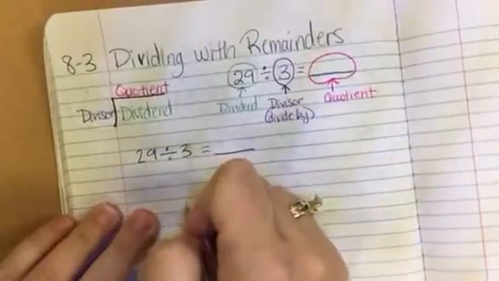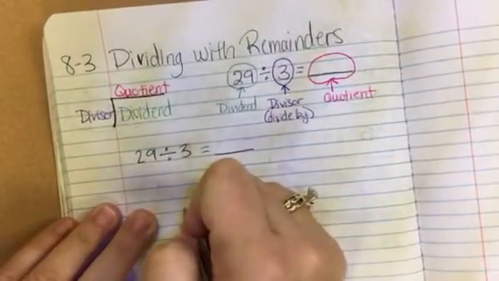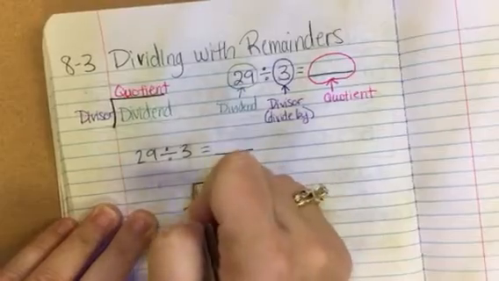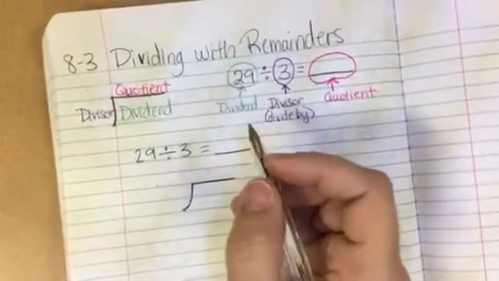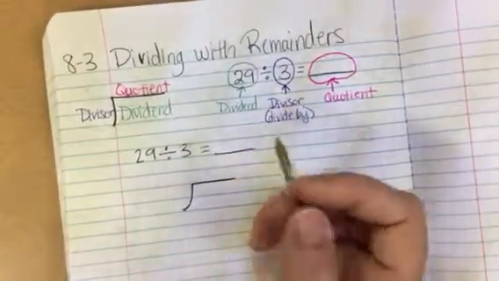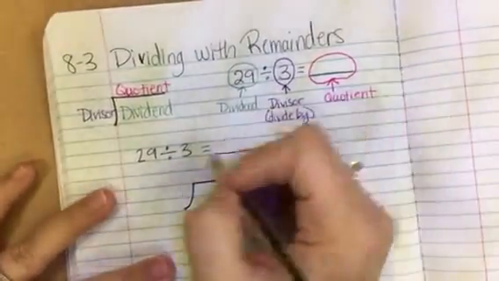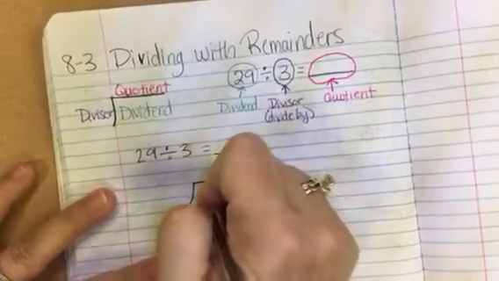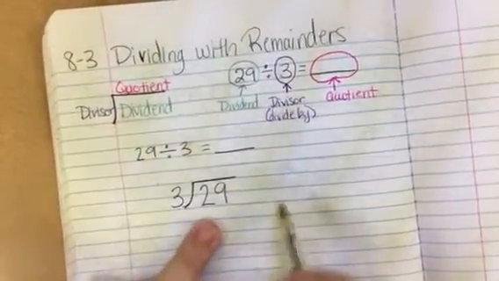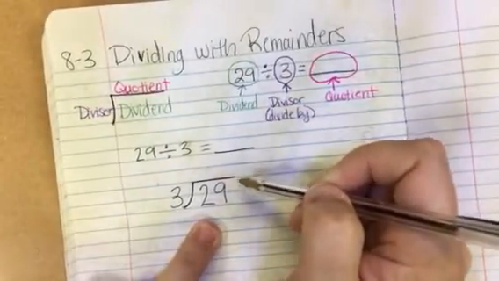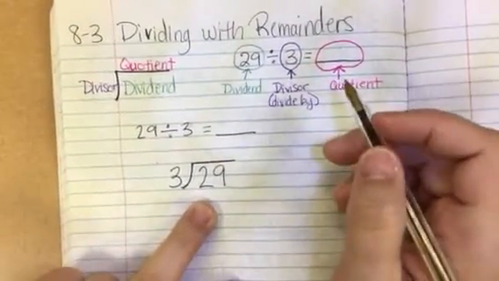So first we are going to make our little division house, is how I think of it. This is basically what gives us the format to show our work. So here I'm going to put 29. Here I'm going to put 3. It's very similar to yesterday.